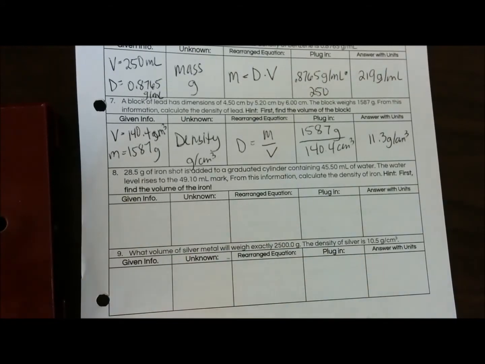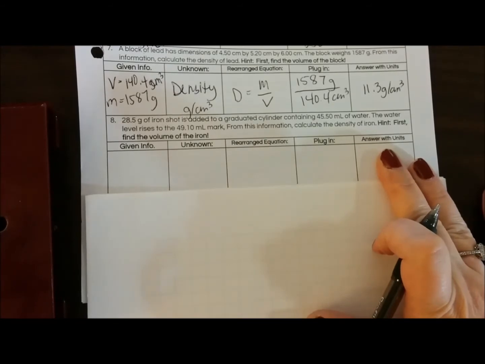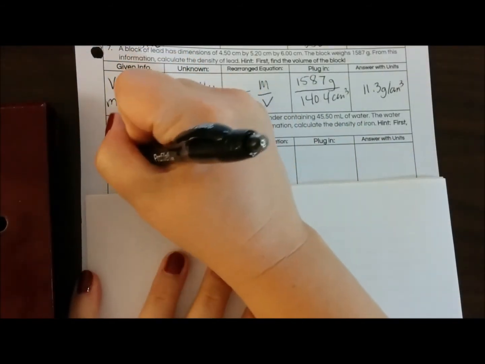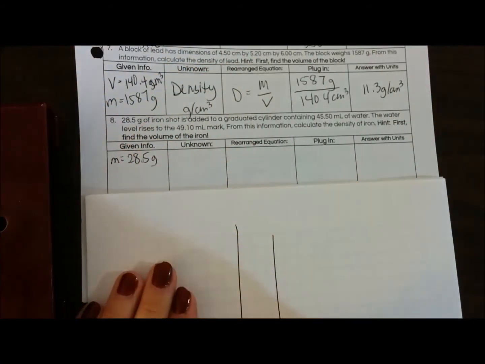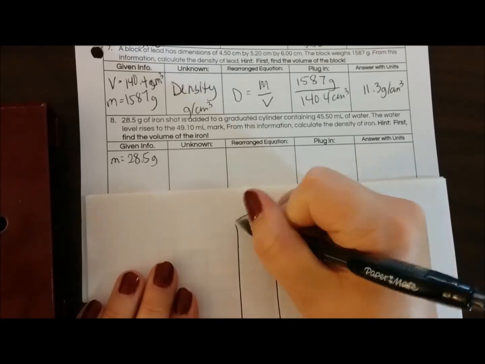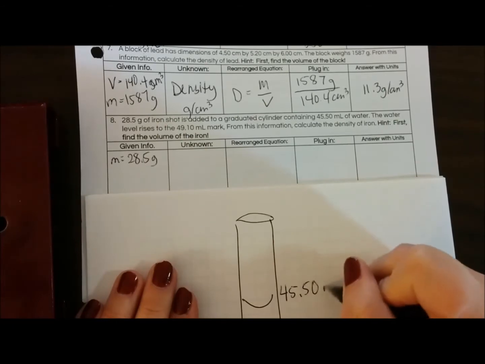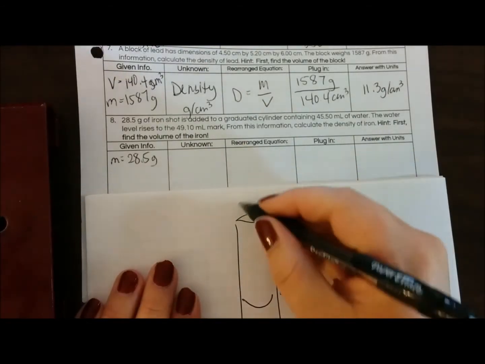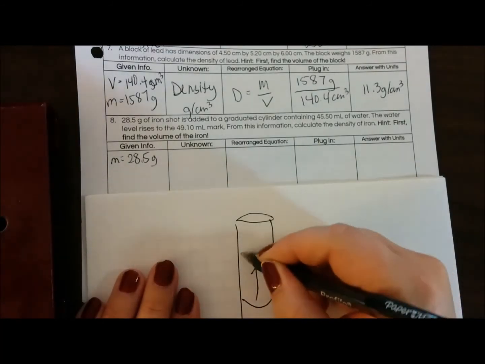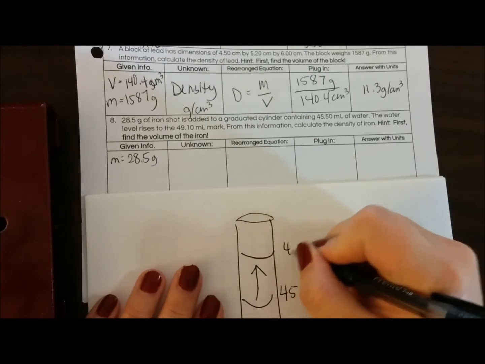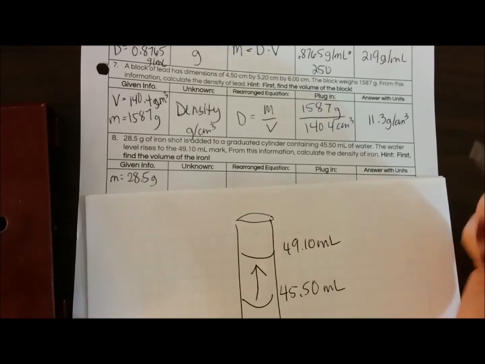Okay. I'm going to draw a picture again for this one so you can see what's going on. We have 28.5 grams of iron. So that's the mass of iron. It's going to be added to a graduated cylinder this time. So the graduated cylinder has in it 45.50 milliliters of water. We're going to drop that iron in there. The graduated cylinder is going to go up to 49.10 milliliters. So from this information, calculate the density of iron.